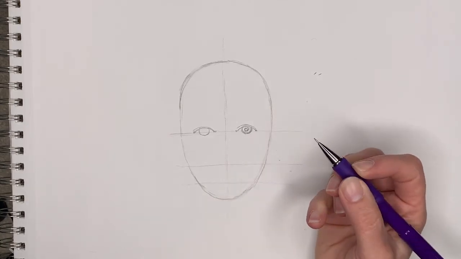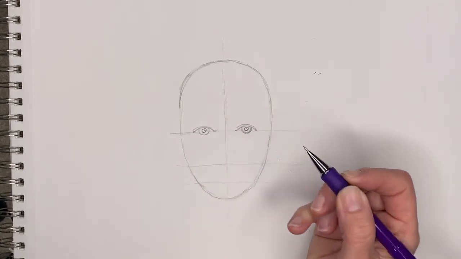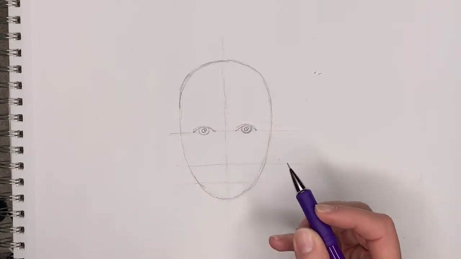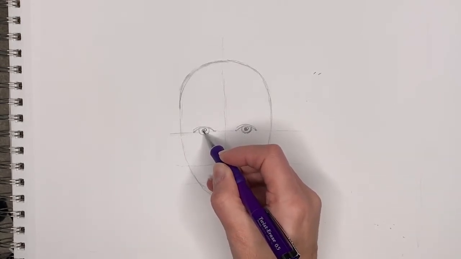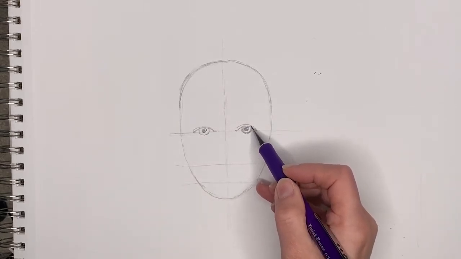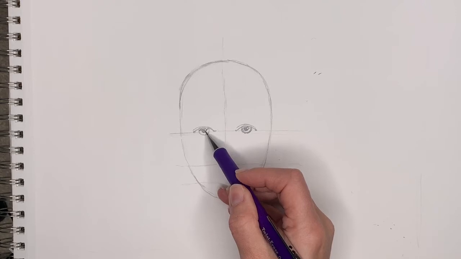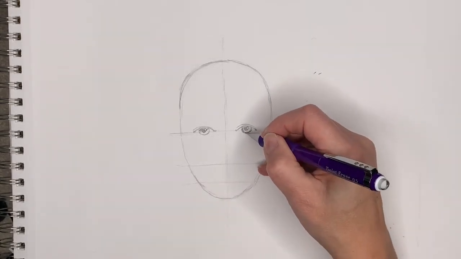So 2 circles. And again on this other side, pupil and a light speckle. And the pupil, you can blacken it in. And the iris, you can add some shading, mainly on the top for the color. And we can make this a little thicker.